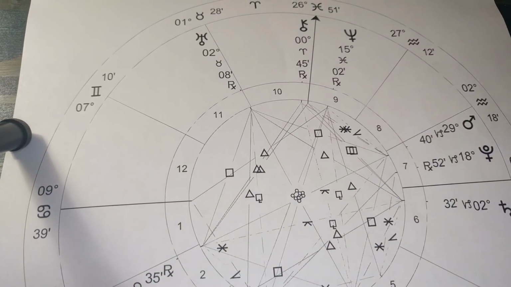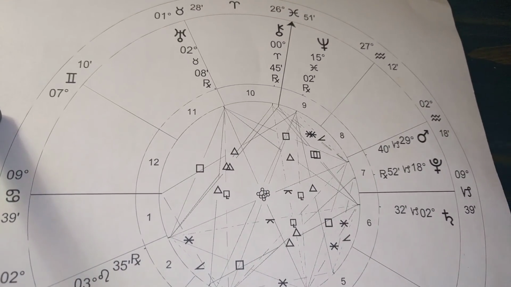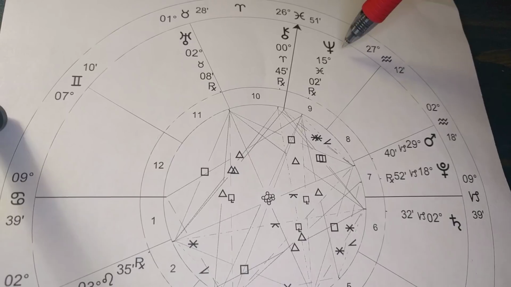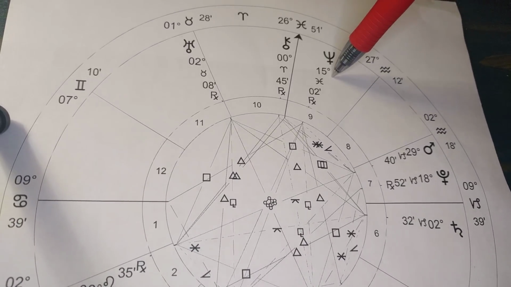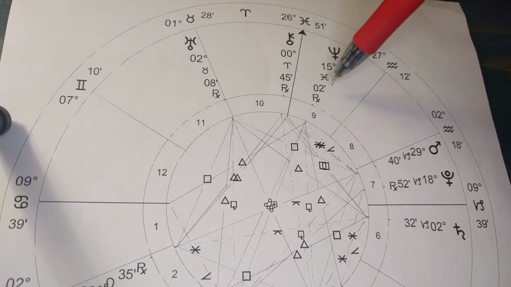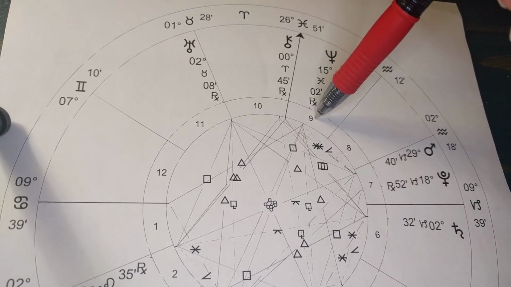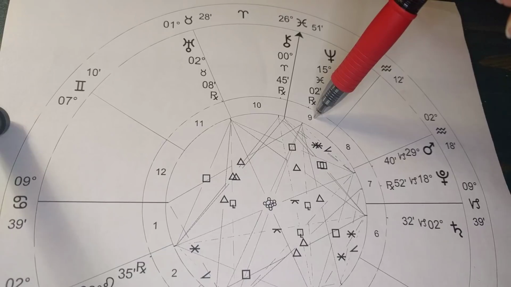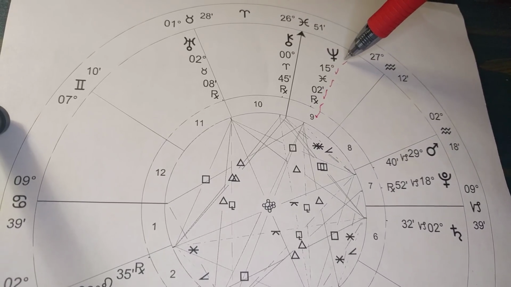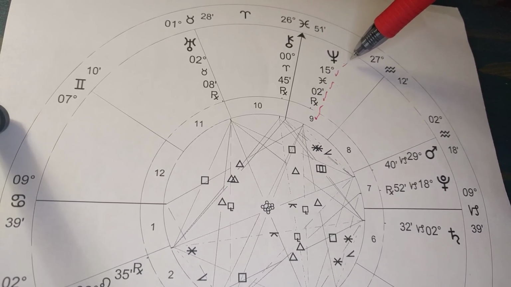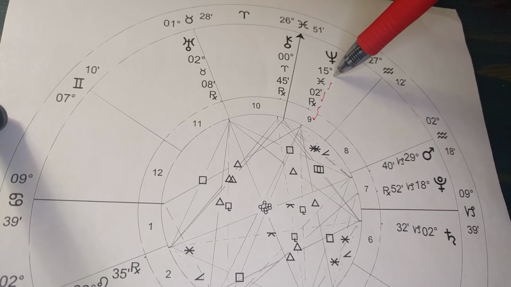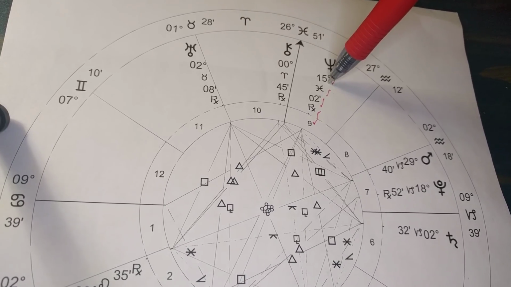So let's look at 2 examples for that. We'll talk about Neptune first, and then we'll talk about Pluto. So right here, Neptune is at 15 degrees Pisces, 2 minutes in retrograde. So retrograde, it's moving backwards, obviously. And because Neptune is the second slowest moving planet, it takes a long time to move through 1 degree.